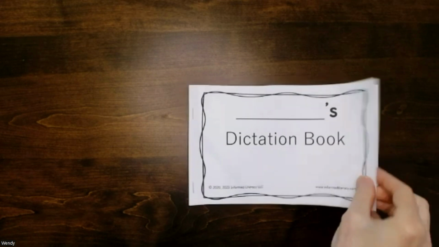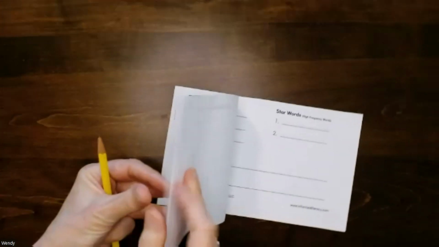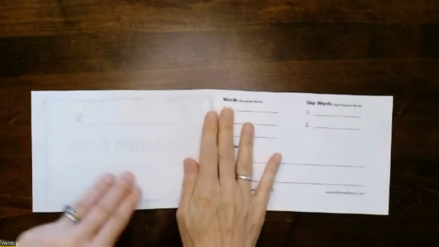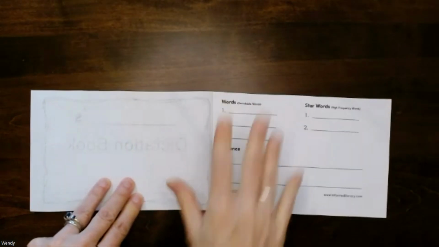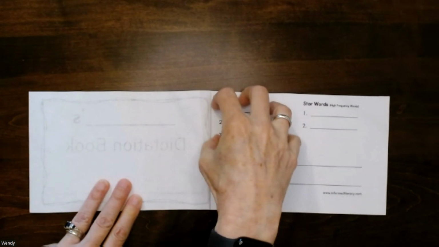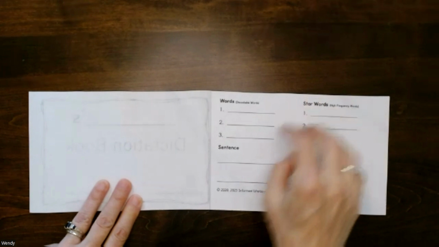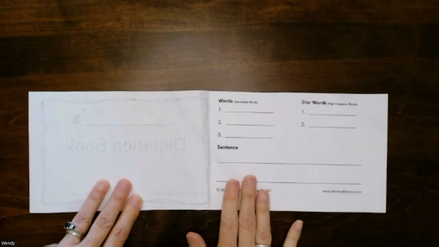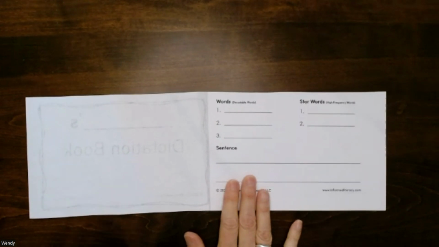So the students would get their dictation book and open up to the first blank page, and there are 3 sections in this dictation book. We have the decodable words, the high frequency words, and then the sentence dictation.